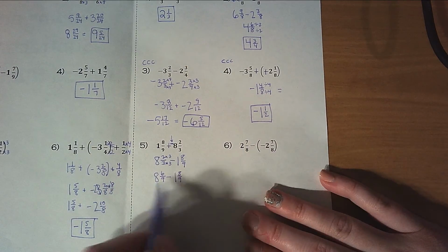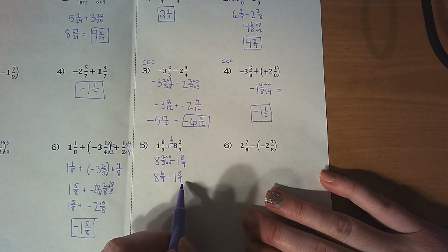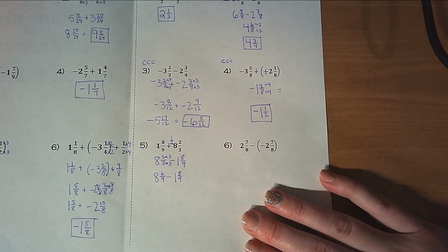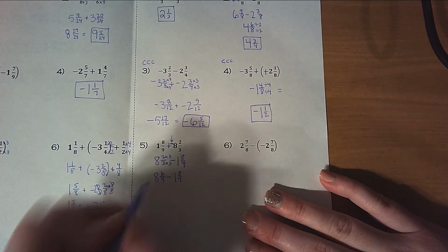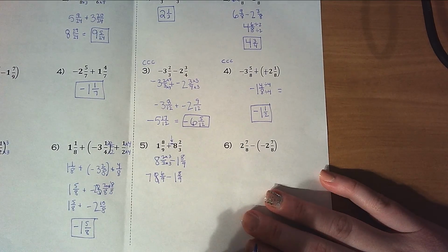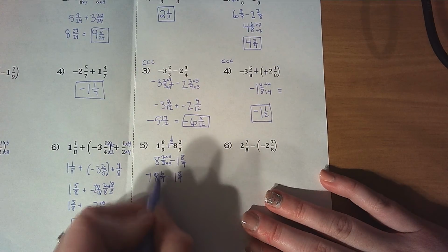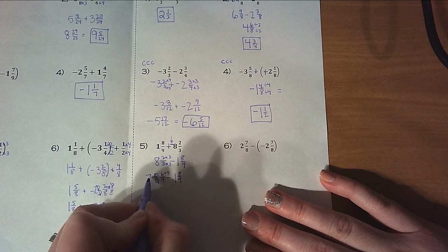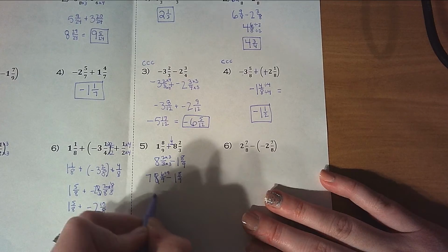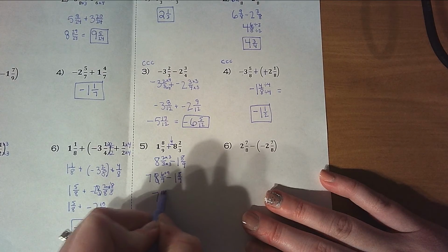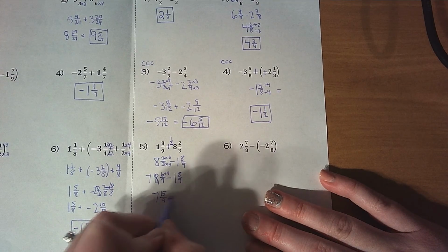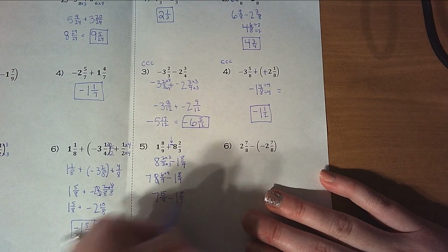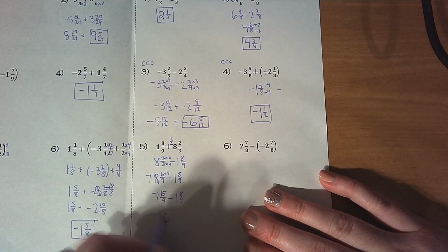Well, I can do 8 minus 1, I cannot do 6/9 minus 8/9. So I'm going to have to do that borrowing technique where I take 1 away from my whole number 8 and make it a 7. And then I have to add 9/9 to my fraction because I took 1 whole away here, so I have to add 1 whole to my fraction, and I get 7 15/9 minus 1 8/9. 7 minus 1 is 6.